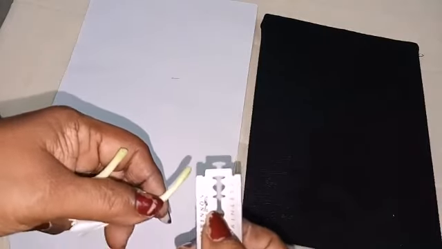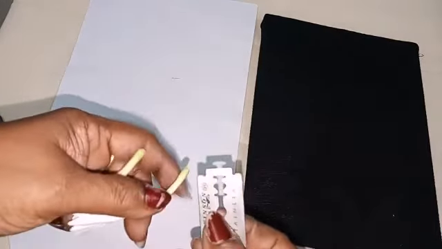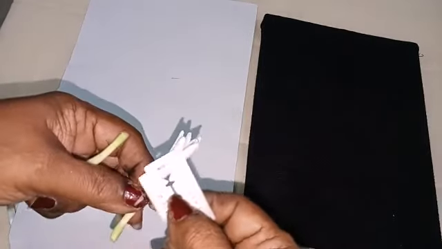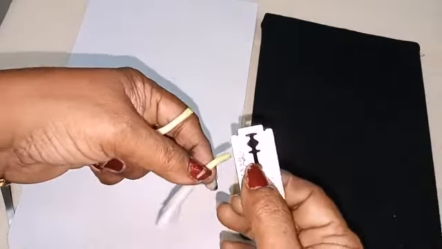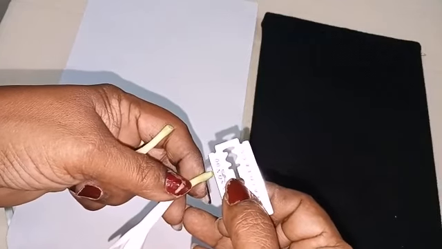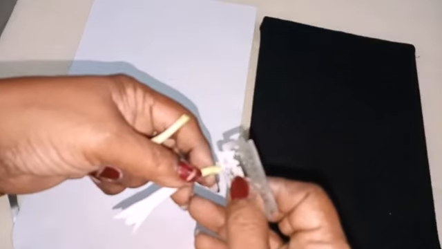Before we start our practical dissection, first you must know what is LS, what is CS. If you take the section like this, it is LS.